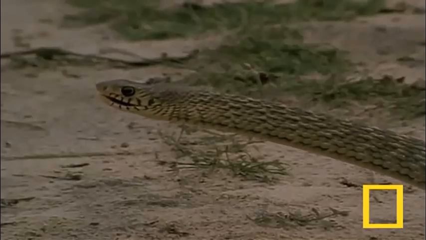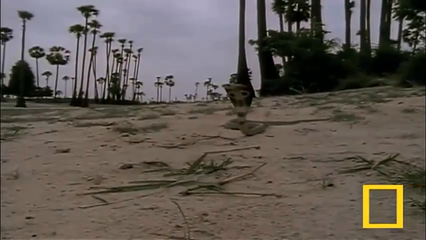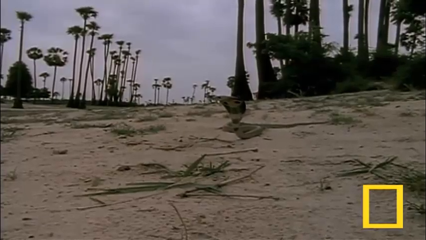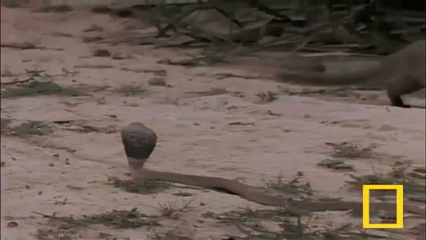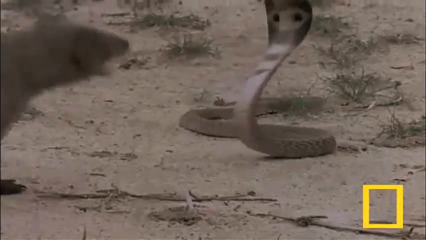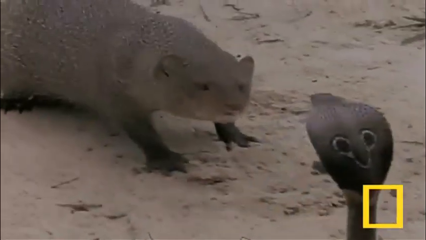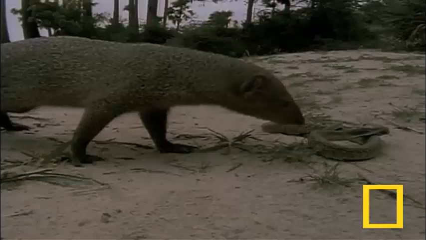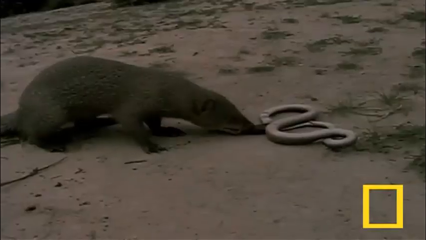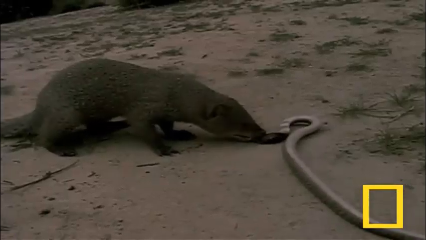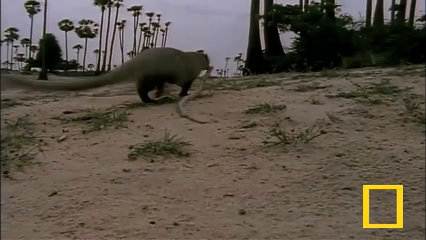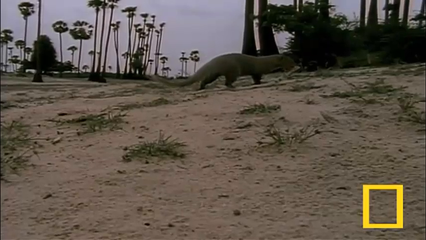The snake tries to warn the mongoose away, making use of that famous hood and raspy hiss. But the mongoose is persistent and on the hunt. When the mongoose moves into attack, the cobra strikes and misses. Again and again. Each time, the mongoose dances just out of reach. But when the mongoose attacks, he doesn't miss. Snake will be on the menu tonight. Rudyard Kipling would be proud.